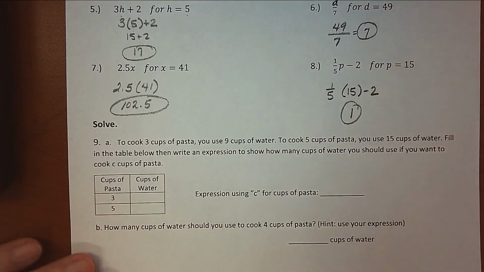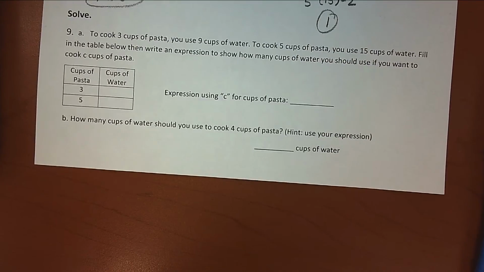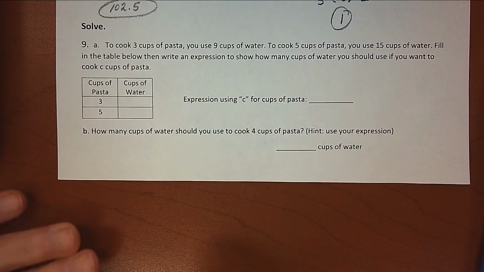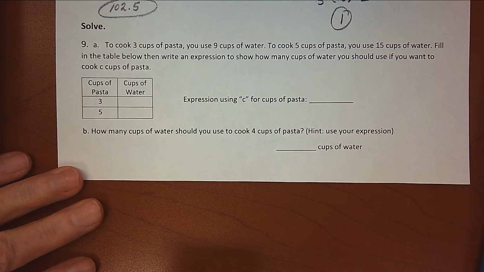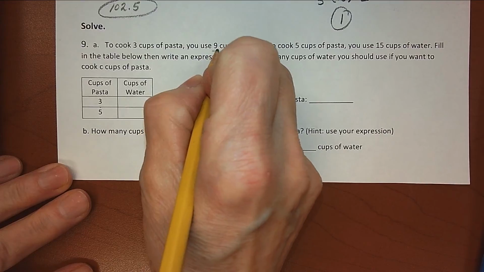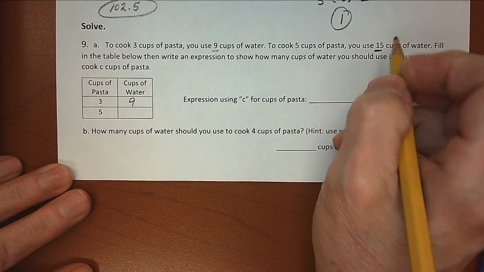All right, next section, solve. To cook 3 cups of pasta, you use 9 cups of water. To cook 5 cups of pasta, you use 15 cups of water. Fill in the table below, then write an expression to show how many cups of water you should use if you want to cook C cups of pasta. So if I have 3 cups of pasta, I need 9 cups of water. If I have 5 cups of pasta, I need 15 cups of water.